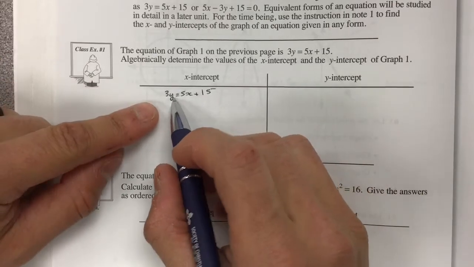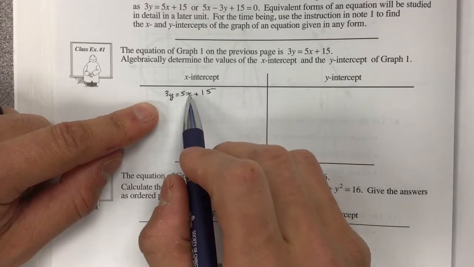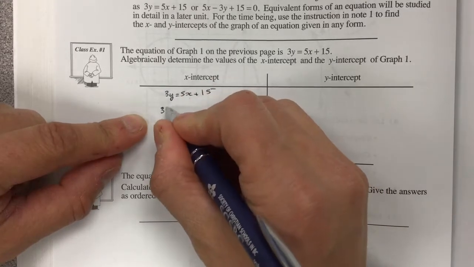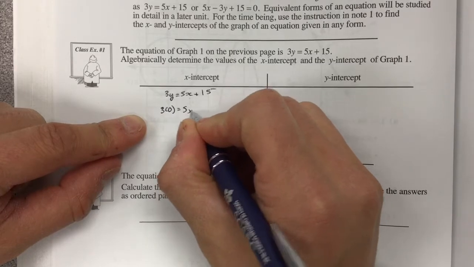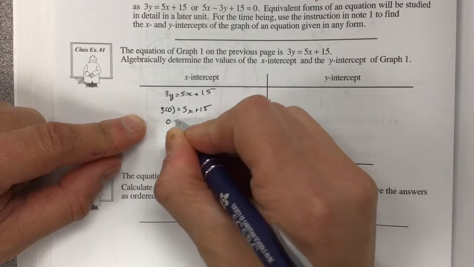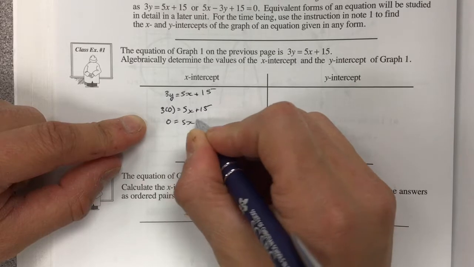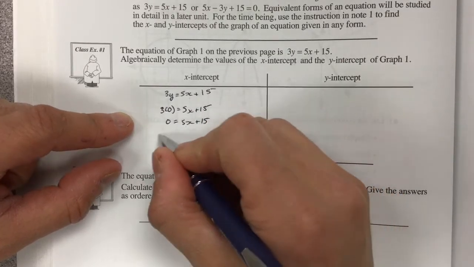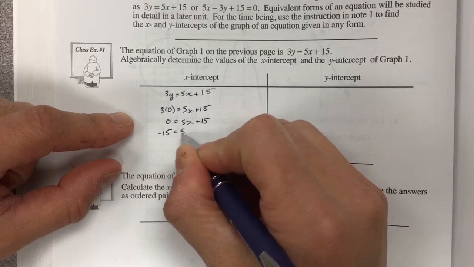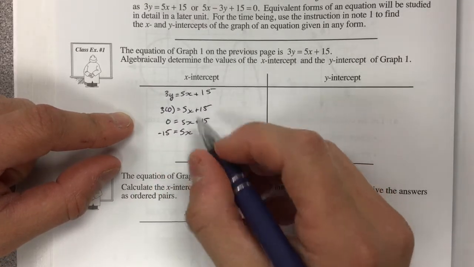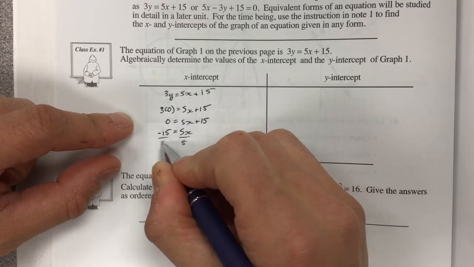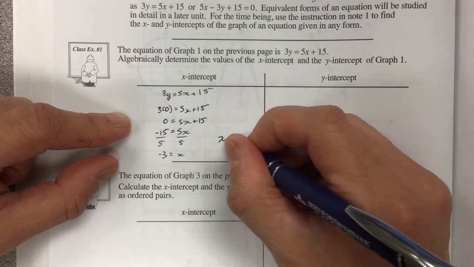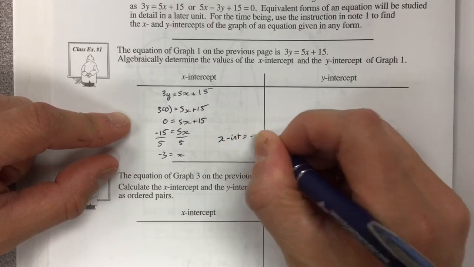Now, we know that if I'm looking for my x-intercepts, then y is going to equal 0. So 3 times 0, if I plug 0 in for y, is equal to 5x plus 15. This will result in 0 is equal to 5x plus 15. If I rearrange to solve for x, I get -15 is equal to 5x. I subtract 15 from both sides, and I divide by 5 to isolate x, and x would equal -3. So the x-intercept is -3.